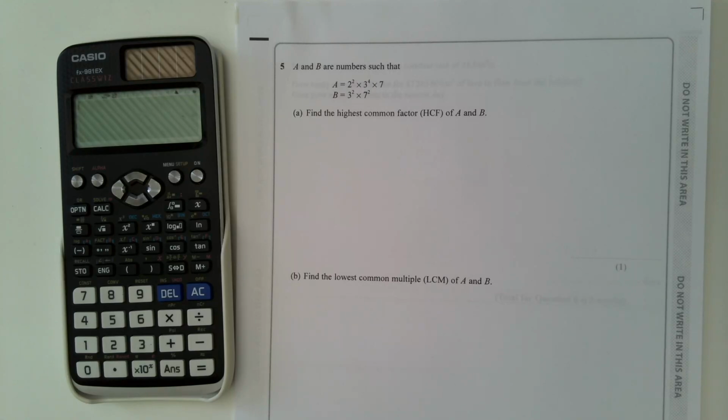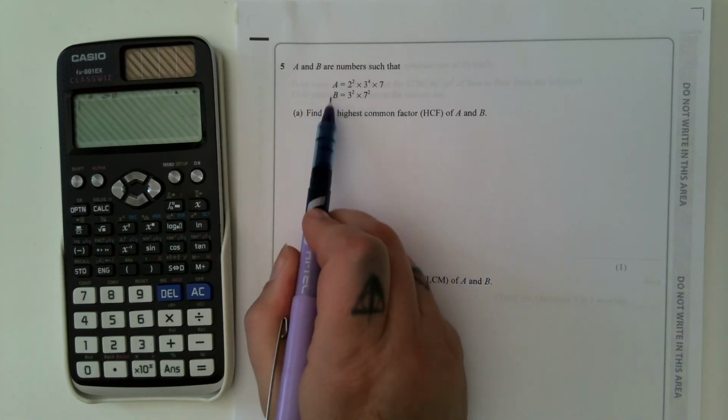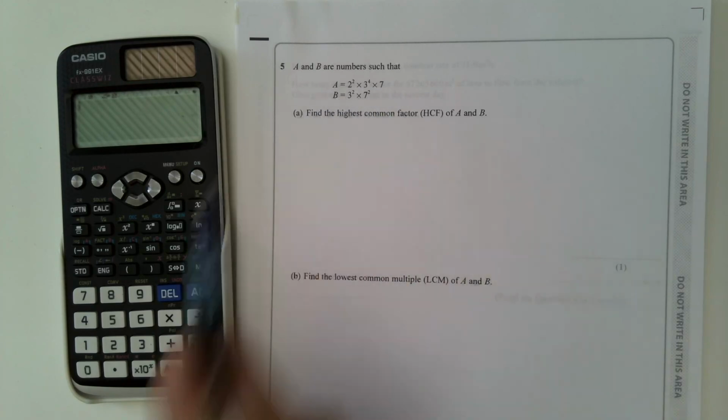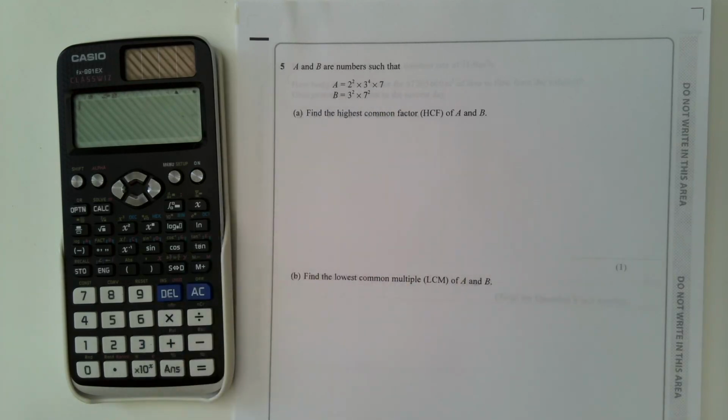Question 5. A and B are numbers such that A is 2 squared multiplied by 3 to the power of 4 multiplied by 7, and B is 3 squared multiplied by 7 squared. So these numbers A and B have been written as products of their prime factors. Part A, find the highest common factor of A and B.